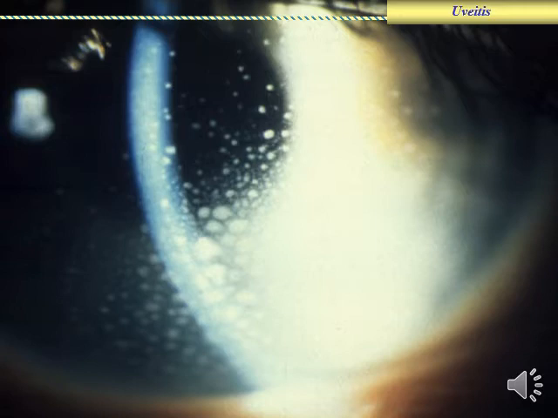These are the keratic precipitates or KPs. Most of the time in the exam, there will be an arrow pointing to a certain sign in the eye. Just mention that sign.